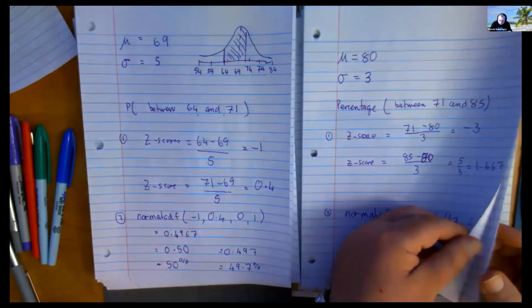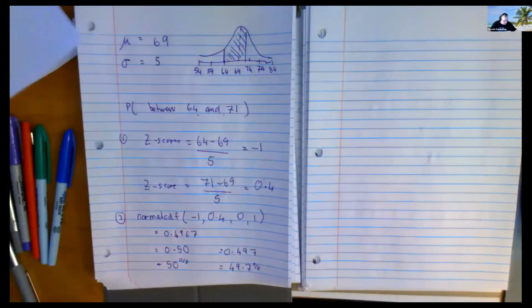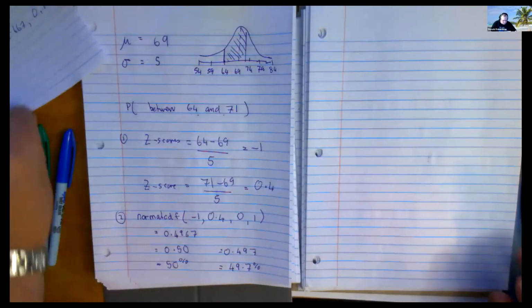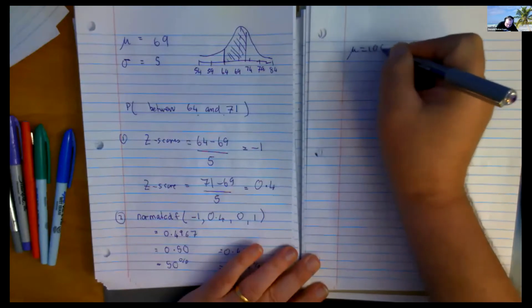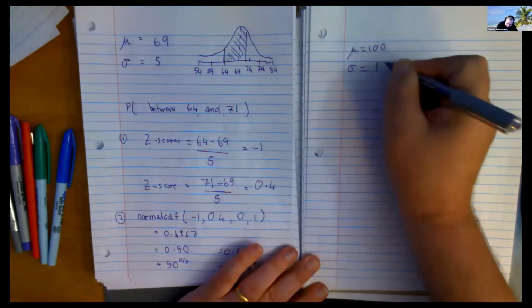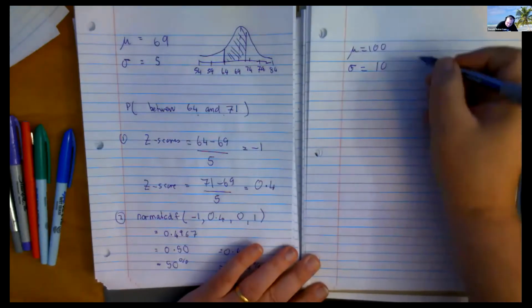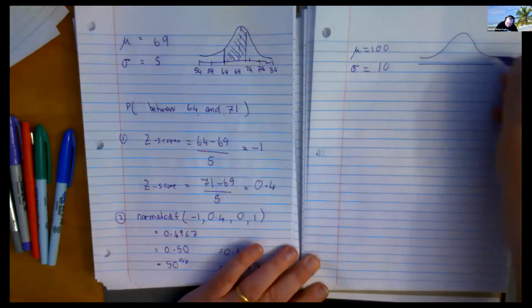But there are still 2 more versions of this that we haven't tackled. And here's the first one. So imagine I'm going back to my IQ again, because I like that one.